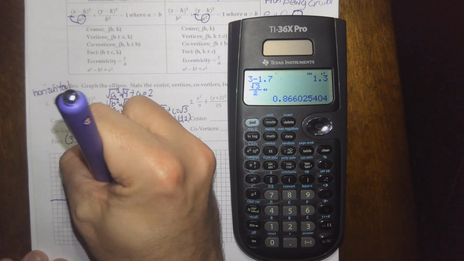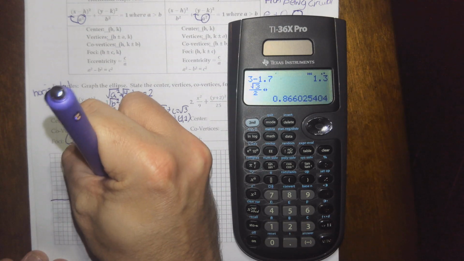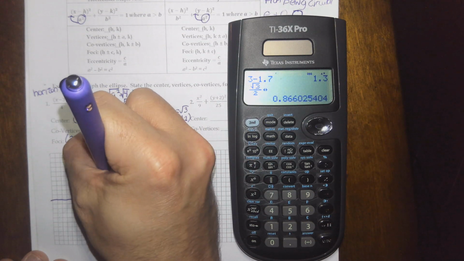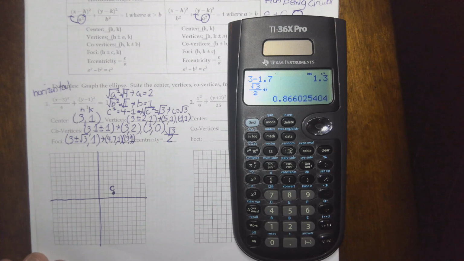So 3, 1. I'm going to label that with a C for my center. Now, how do I get my vertices? What was the definition for that? It's the endpoints of our major axis. A is the distance from the center to each vertex.